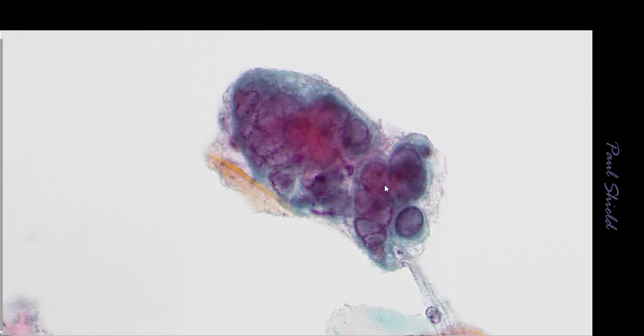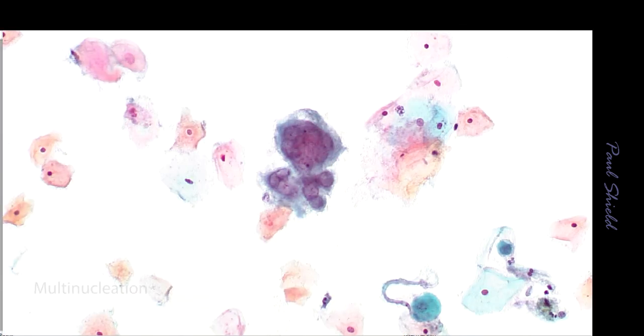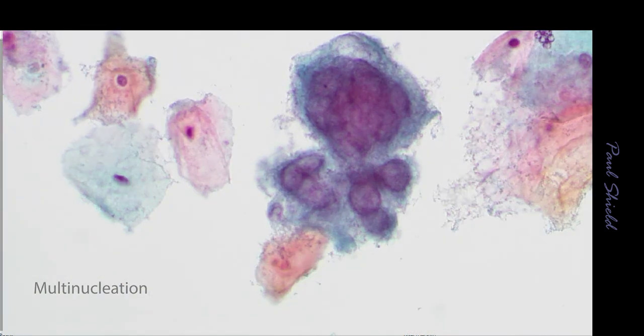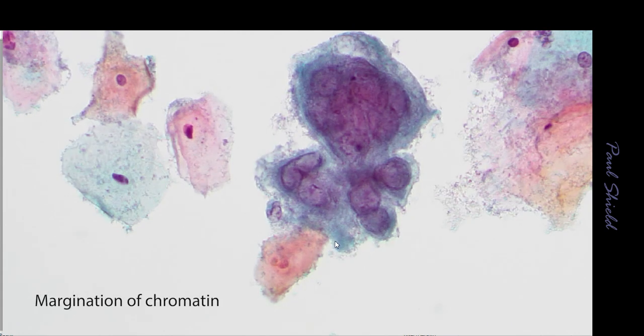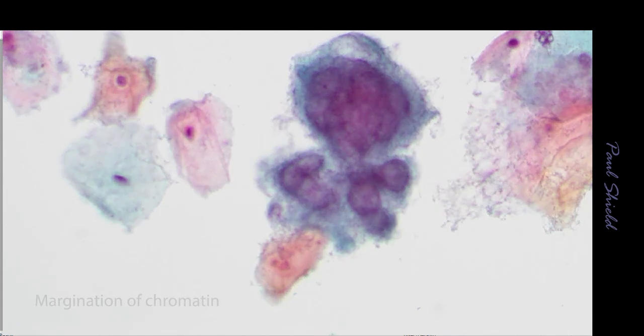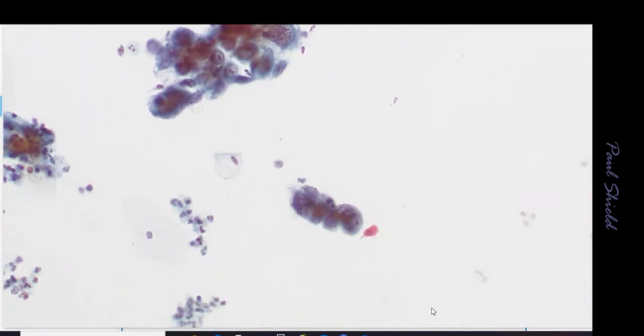So 3 M's we see with herpes, and you can see them in this group as well. They are multinucleation, molding, and margination of chromatin. And that gives a very characteristic glassy look. Here's a couple of more interesting little groups, again showing the same changes.